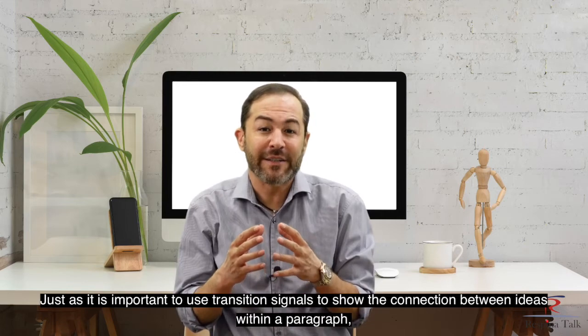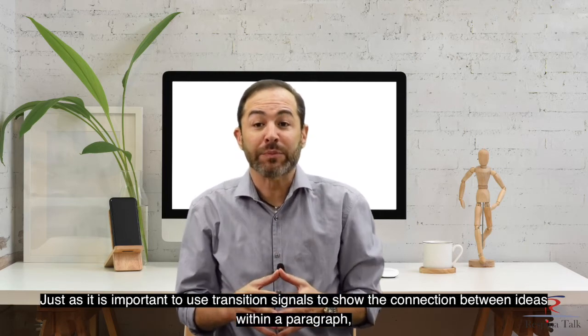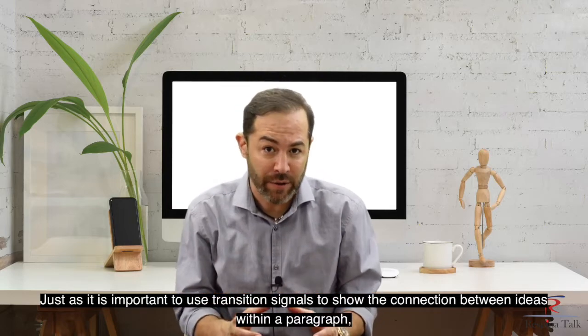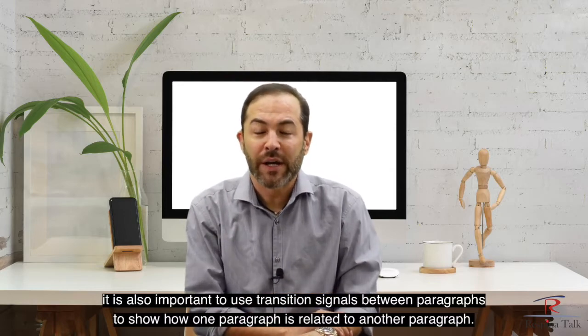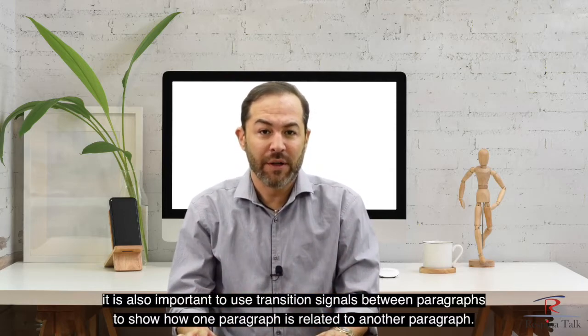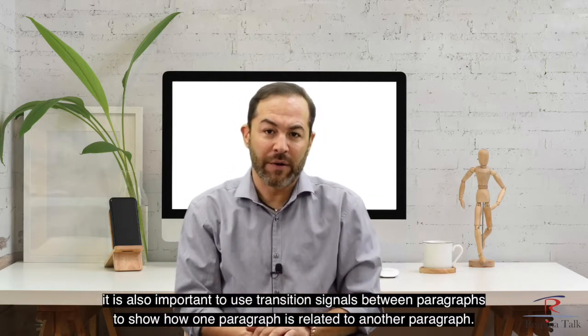Just as it is important to use transition signals to show the connection between ideas within a paragraph, it is also important to use transition signals between paragraphs to show how one paragraph is related to another paragraph.